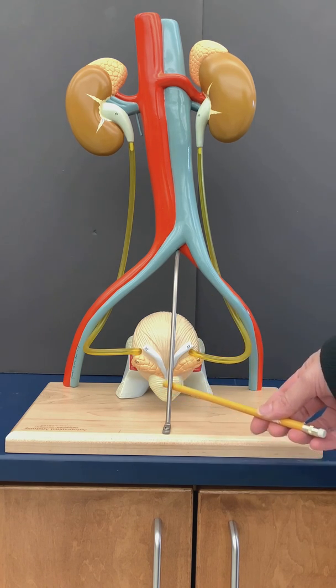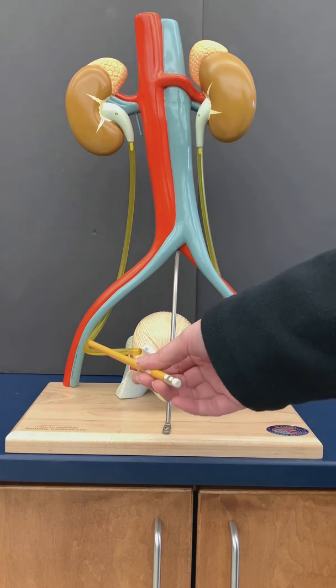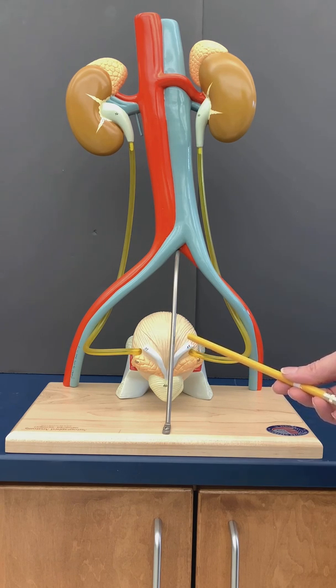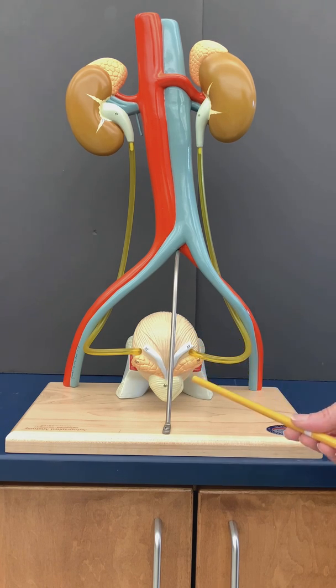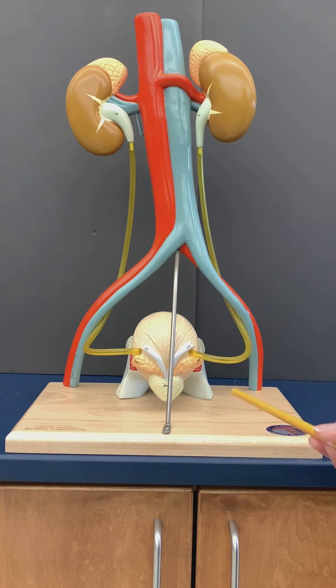So this structure that is beneath the urinary bladder is the prostate gland, and the ureters, you can see, feed urine into the urinary bladder from the posterior side. So that's where the urine comes in. And so you are going to also see seminal vesicles back here that will be part of the reproductive systems.